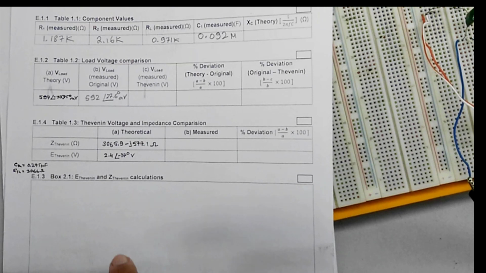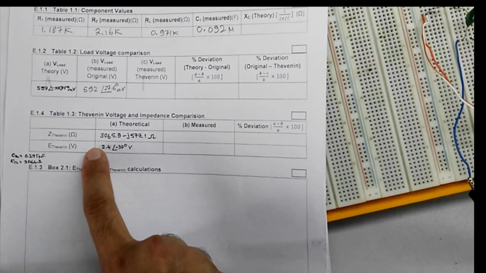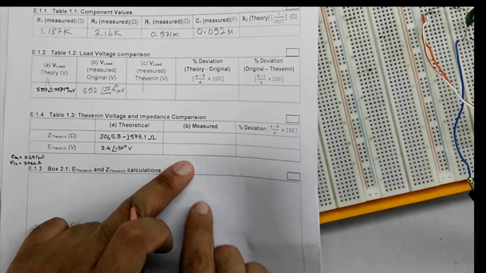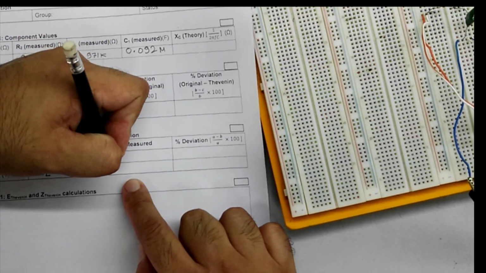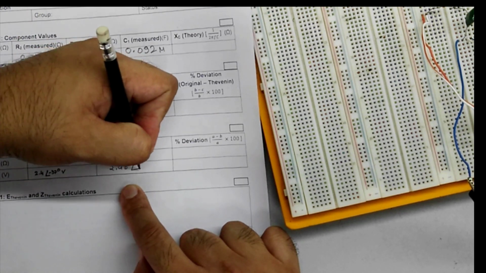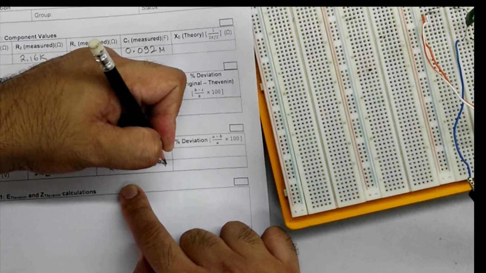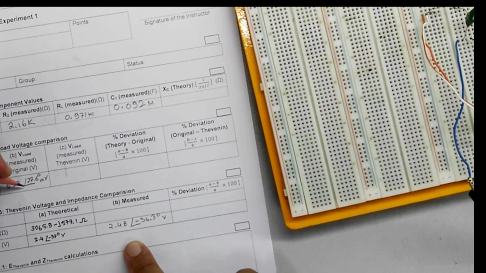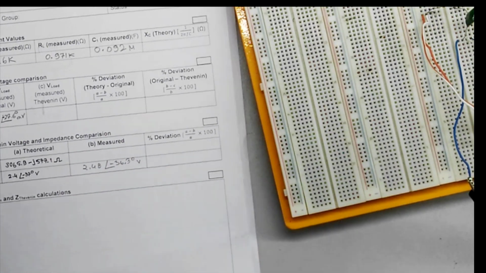So in the table, we will be recording this Thevenin equivalent voltage in E Thevenin measured. So we measured the value to be 2.48 volts, and the angle is minus 36.3 degree. Also previously the angle was lagging, so it's minus 27.6 degrees. So this is our measured Thevenin voltage.